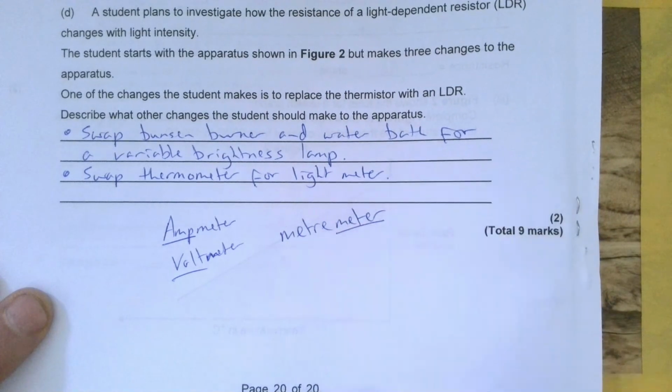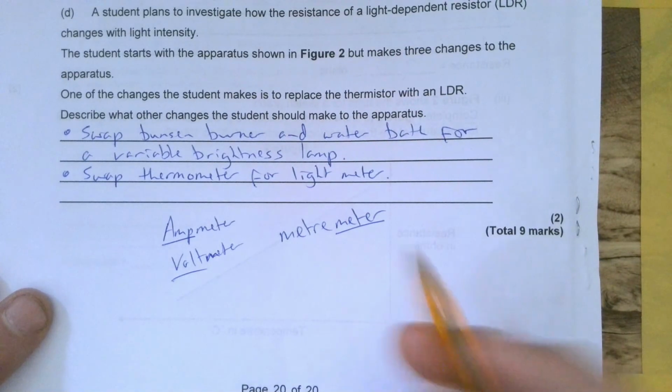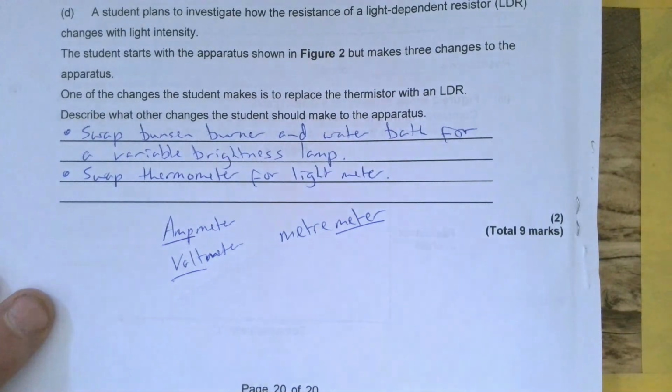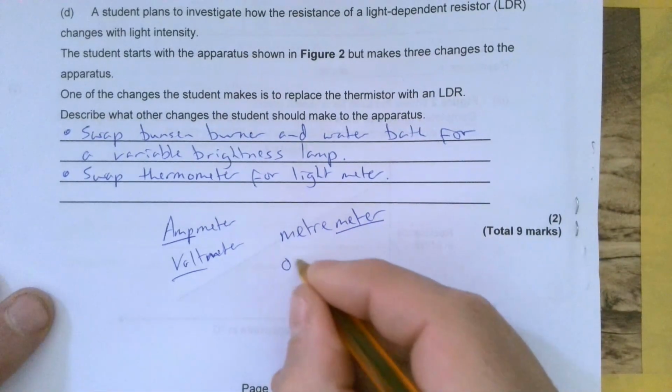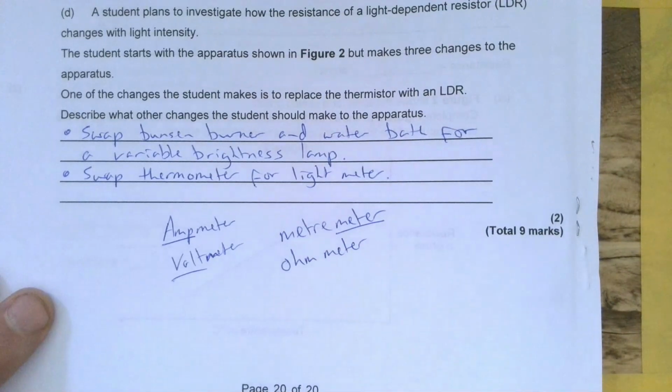So if you're not sure what the thing is you want to measure, what the device is called, just use the word meter. So a resistance meter would probably be acceptable. We tend to call it an ohm meter. We sort of often put the units first.